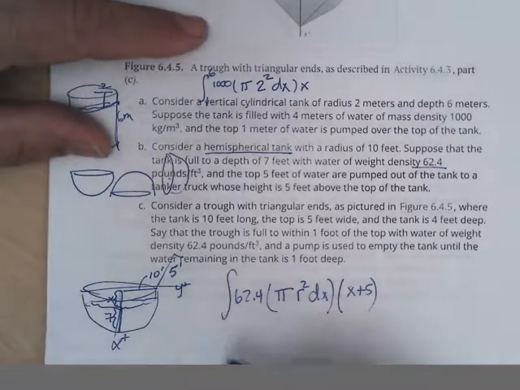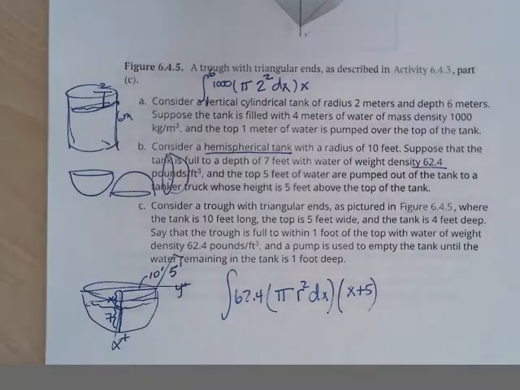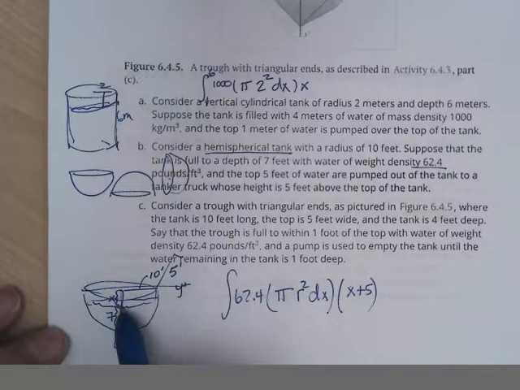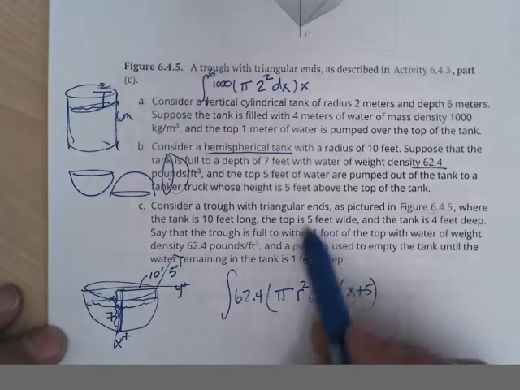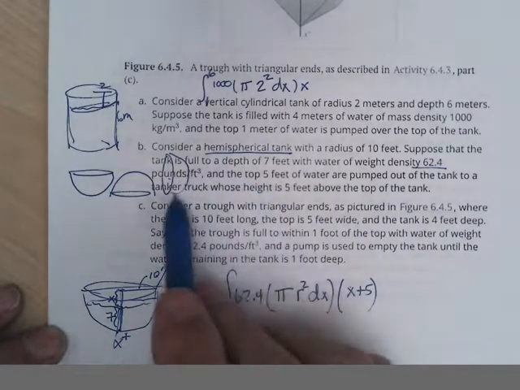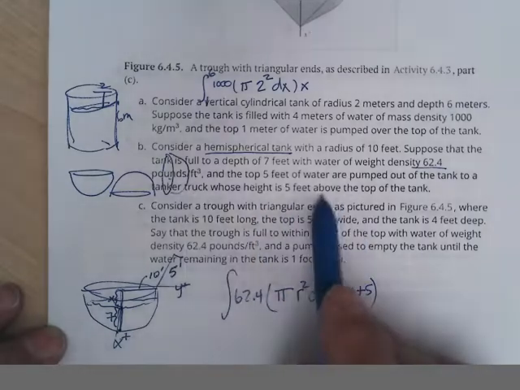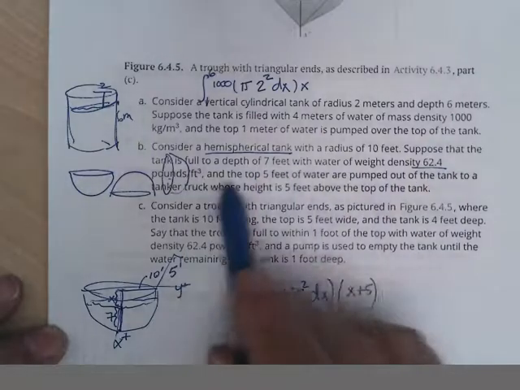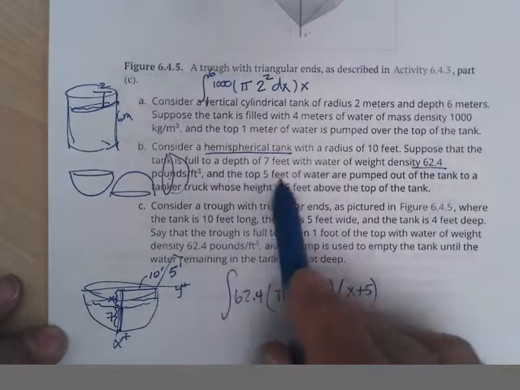And we're going to add these up as x goes from, think about it, if 7 feet is the top of the water and the tank is 10 feet total possible depth, x would start off at 3, and if we emptied it, it'd go 3 to 10, but we're only drawing it out so that there's, suppose the tank has 7 feet of water, and the top 5 feet of water is pumped out.